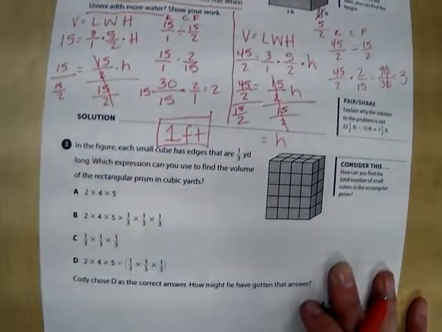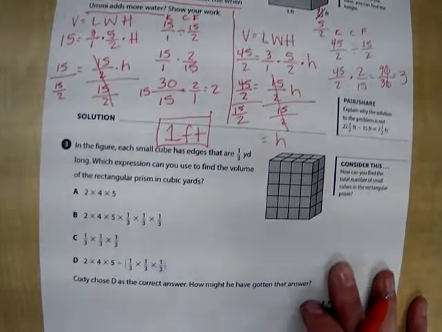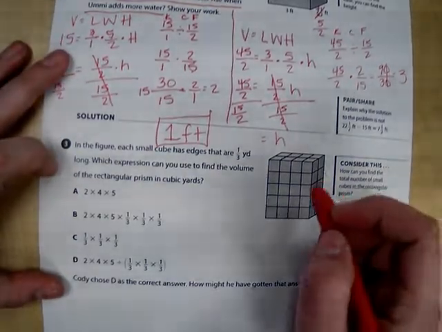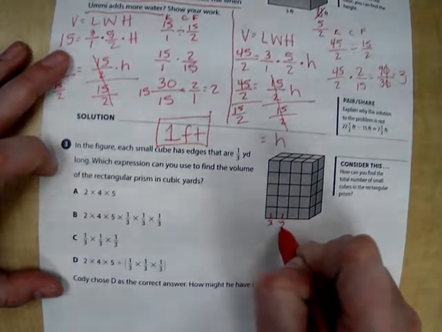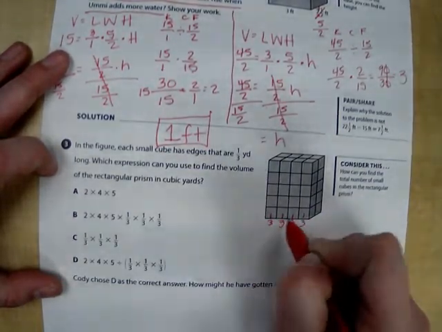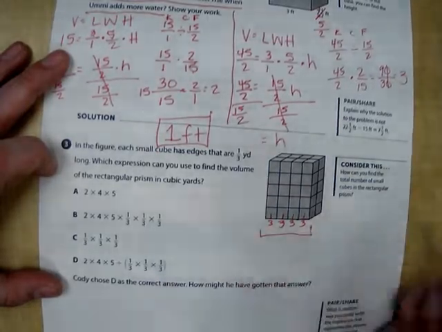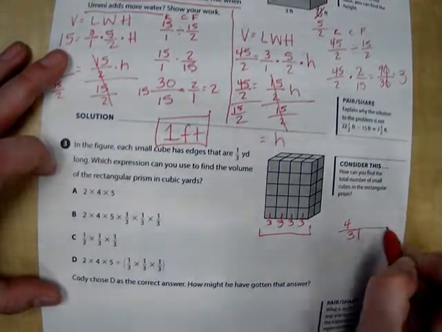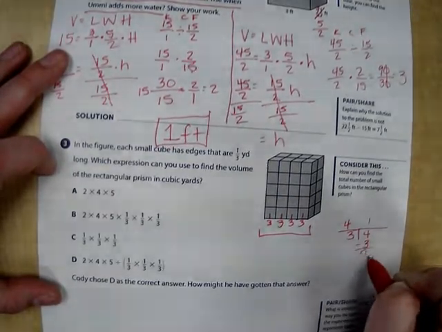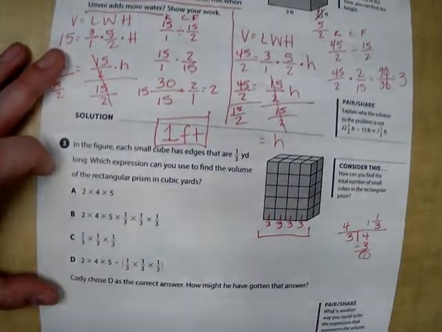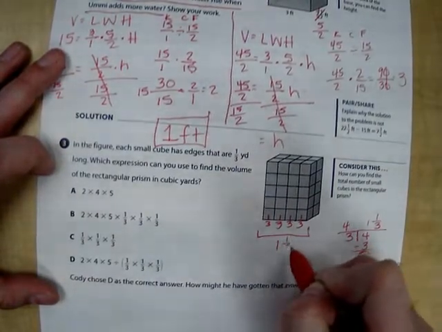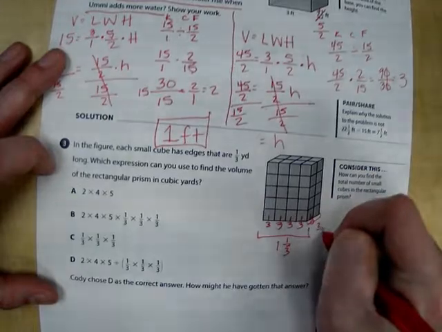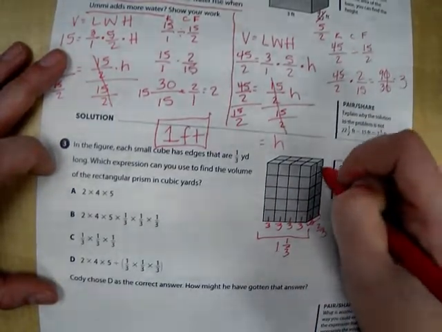Moving on to number 3. In the figure, each small cube has edges that are 1/3 of a yard long. Which expression can you use to find the volume of the rectangular prism in cubic yards? So I know that this is 1/3, 1/3, 1/3, and 1/3. So 4/3 would actually be 1 and 1/3. Okay. So this would be 2/3. This would be 1, 2, 3, 4, 5/3.